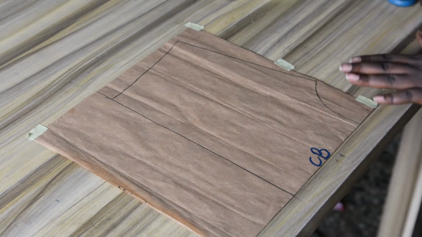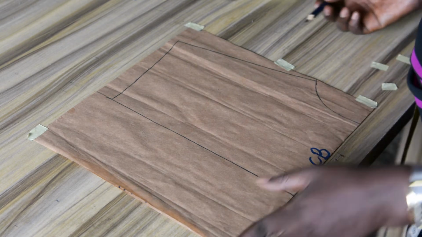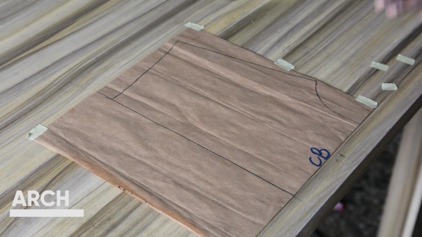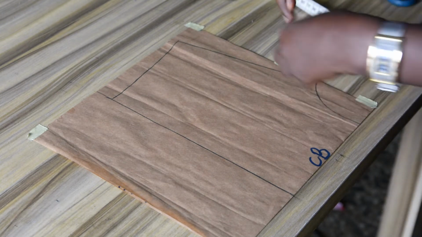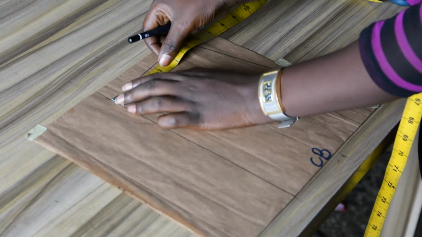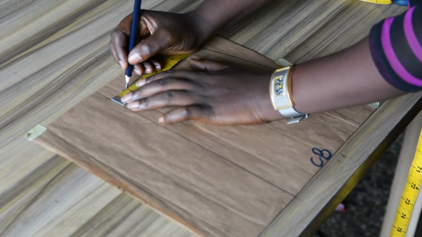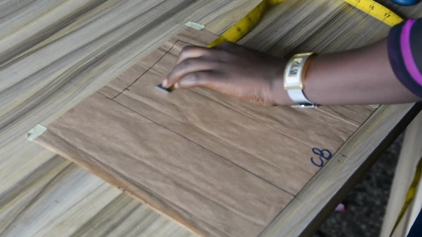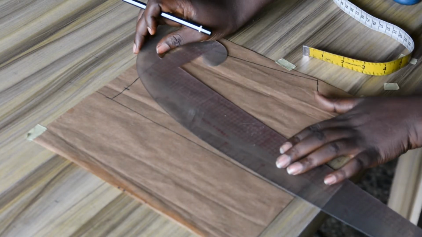Now I'll be moving to the second back yoke design, which you can apply on a male shirt, and the shape is an arc shaped design. So in creating an arc shaped design, all I need to do is just come up to the armhole side, and I will be coming up by 1 inch. I'll be coming up by 1 inch. Then pick my curve ruler.